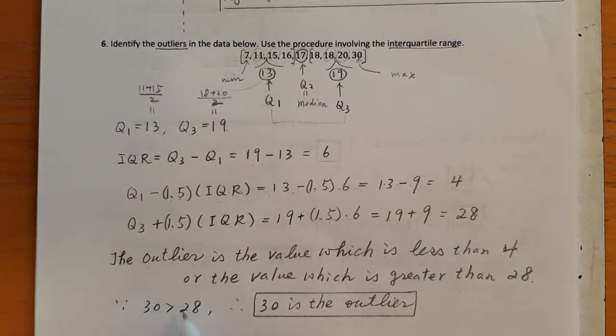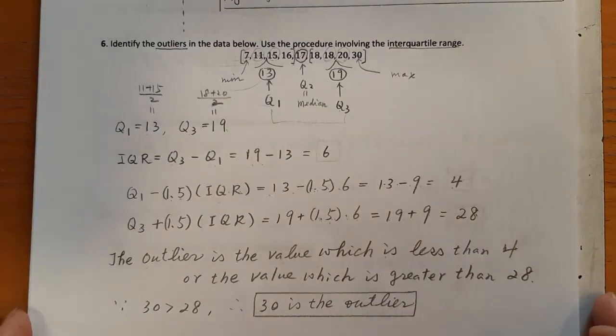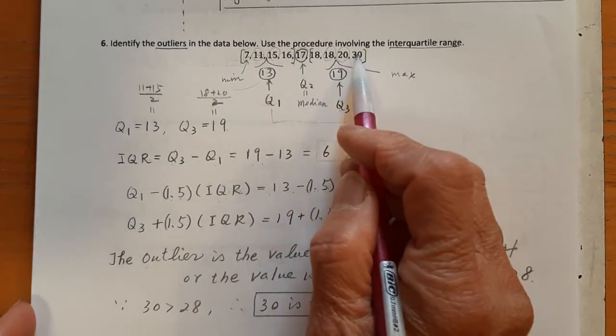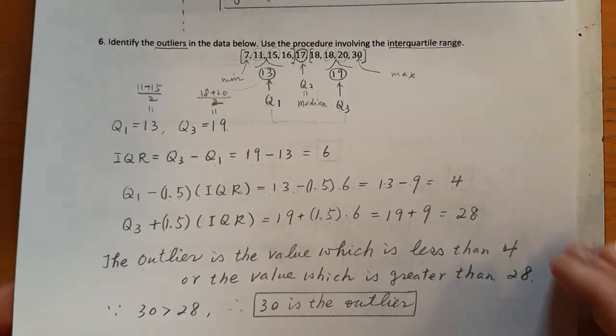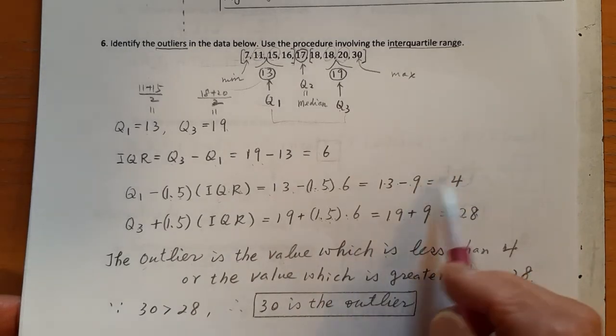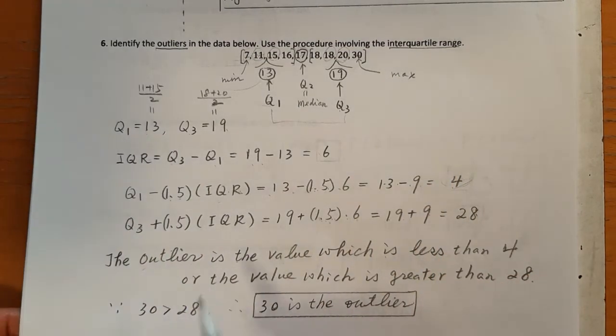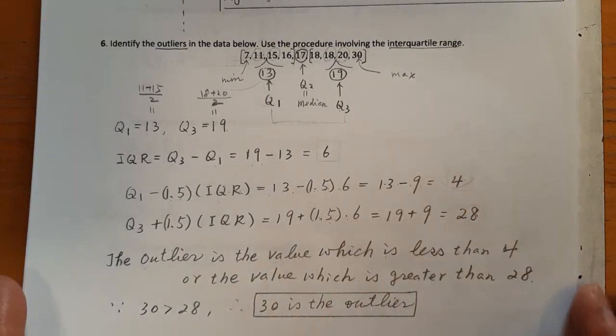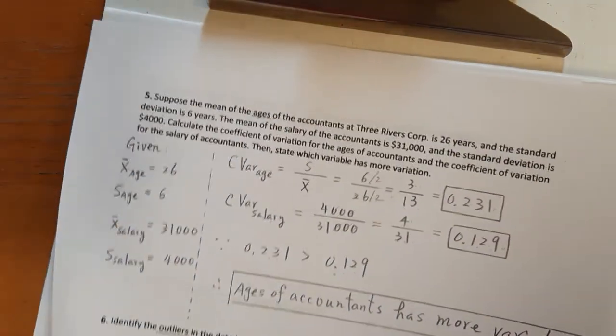Since 30 is greater than 28, 30 we call an outlier, which is not consistent with those data. 30 is too high. It's either too high or too low. Less than 4 is too low, we call outlier. Or greater than 28 is too high, and we call outlier.